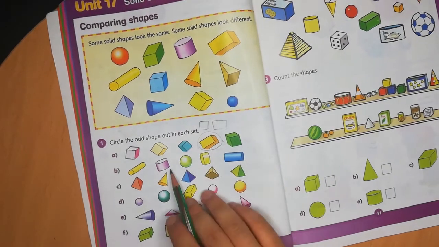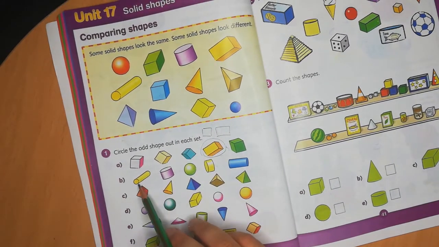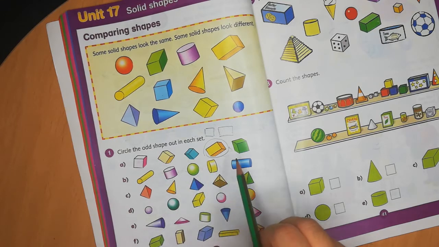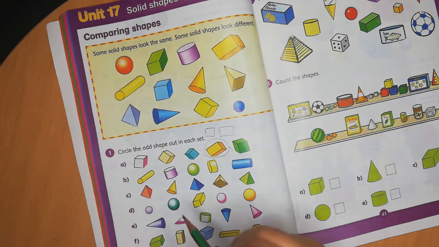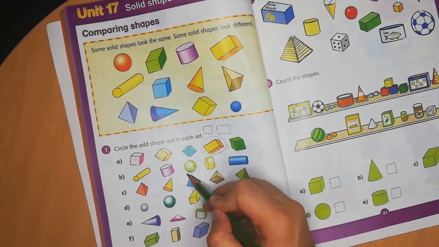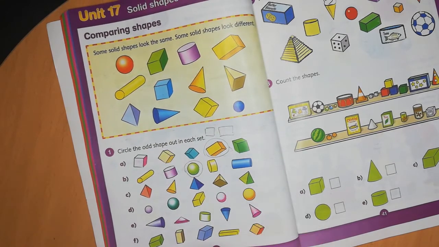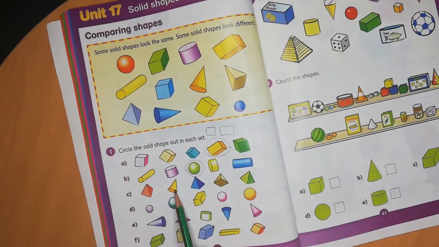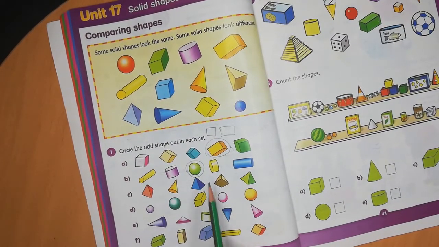Okay. As for the second one, we have a cylinder, sphere, cylinder, and cylinder again. So which one is the odd one out? It has to be the sphere, because all of the other ones are cylinders. Okay, here we have a pyramid, a cone, a pyramid, pyramid, pyramid.